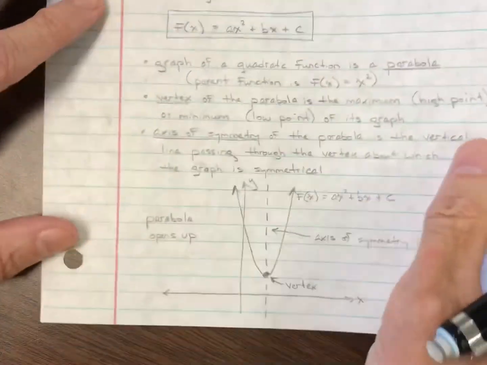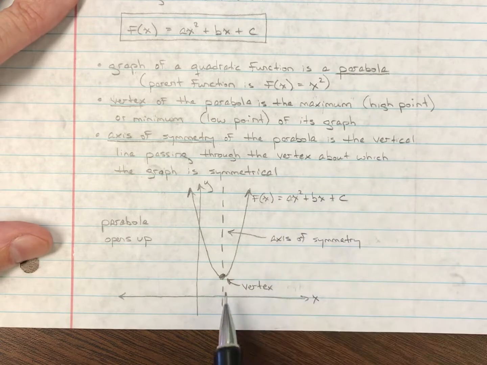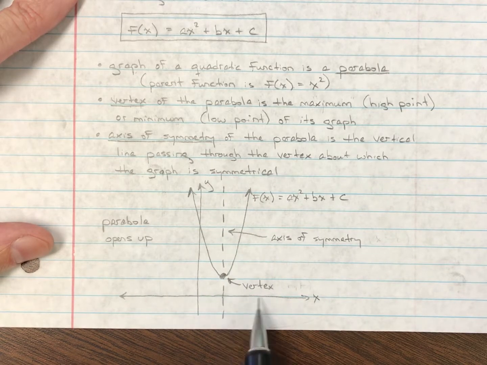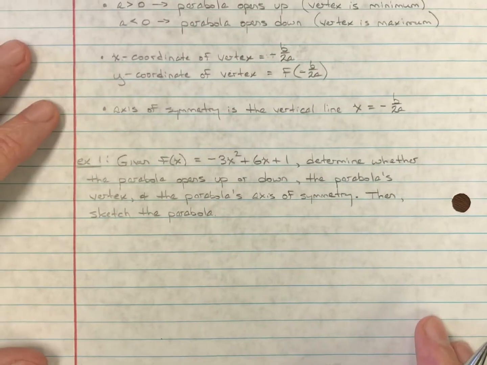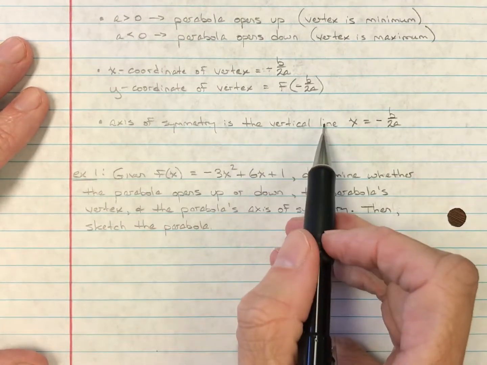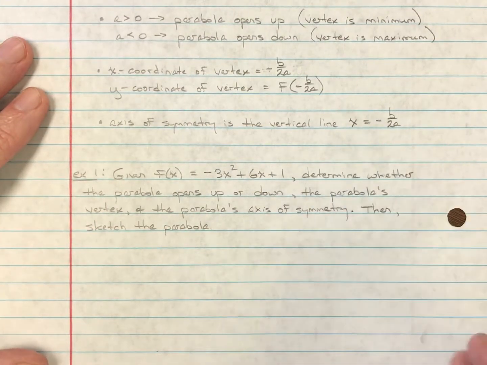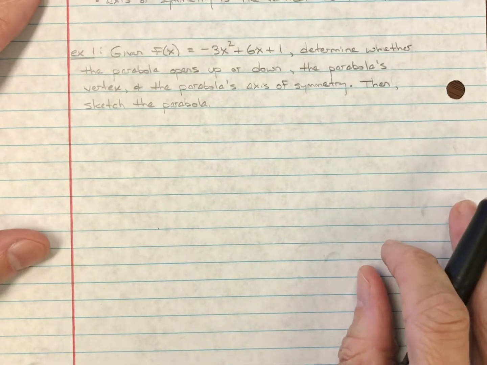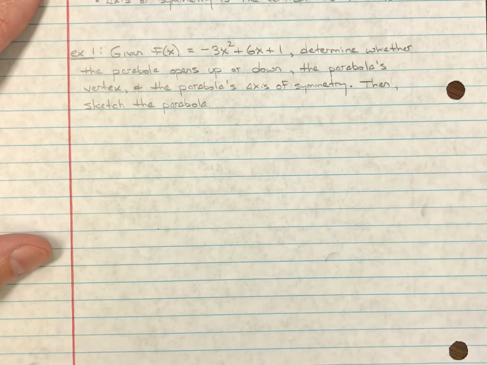Okay, because as you see here, this vertex has an x-coordinate right here, and the axis of symmetry goes through that x-coordinate, and so it's just x equals the x-coordinate. Fairly straightforward as you work with it. So the axis of symmetry is the vertical line x equals negative b over 2a. Let's do an example. I think one example should get us started.